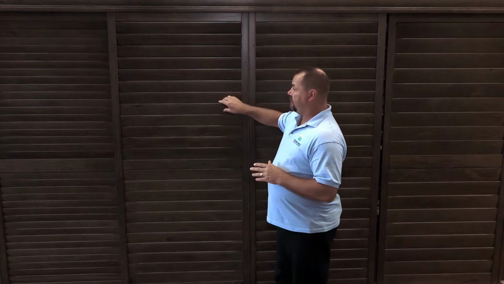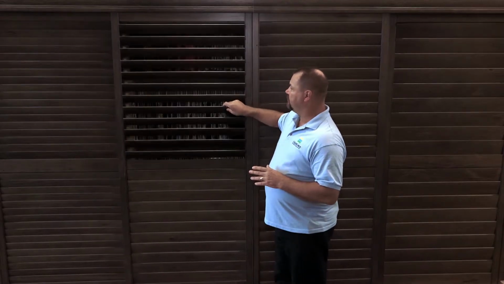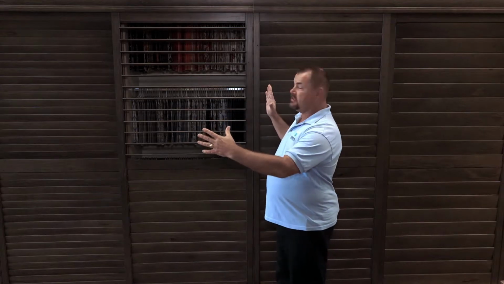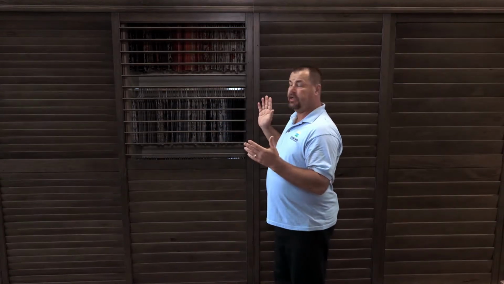So the nice thing about having the shutters is that you can have the top half open separately from the bottom half, which gives you privacy in the room. It also covers wide distances. So if you had a standard 6-foot slider, you could cover it in 2 panels, which is a nice option.